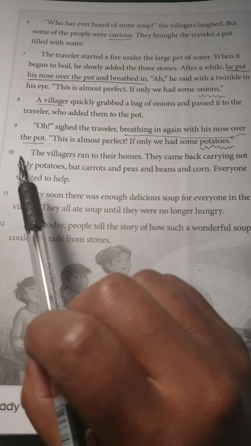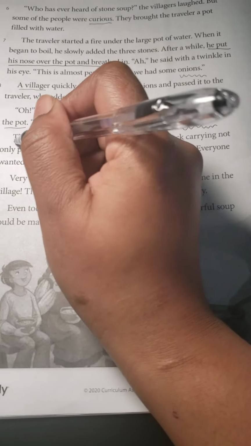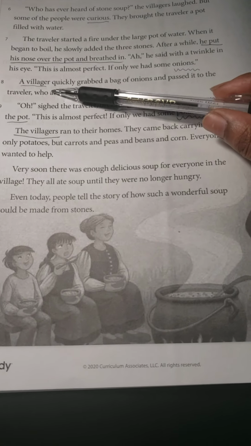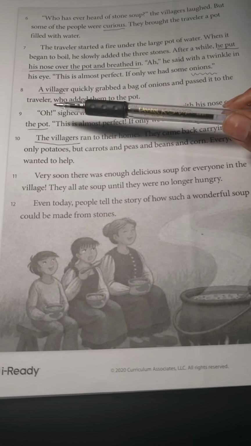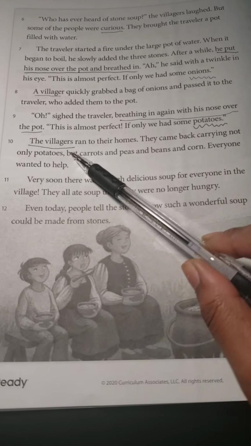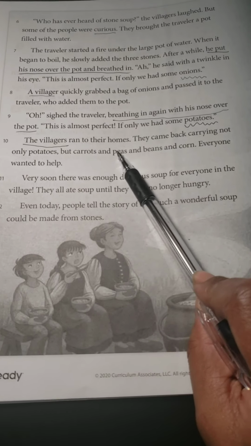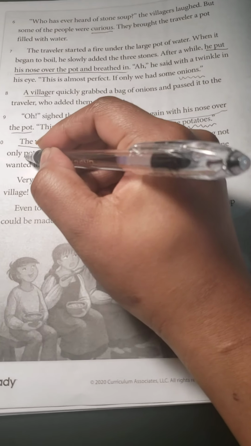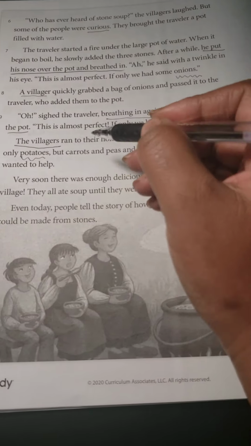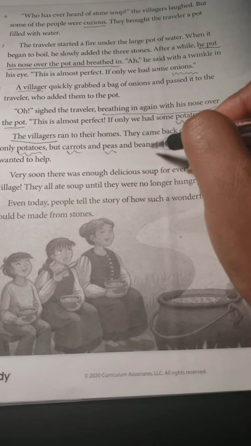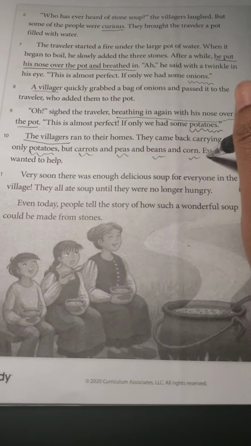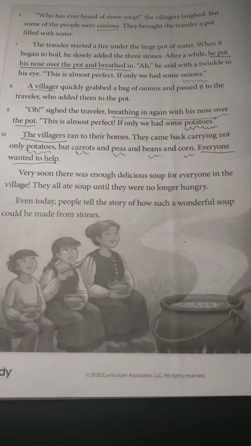Then look at what happens in paragraph 10, the villagers. So in paragraph 8, only one villager was willing to help him. But now, by the time we get here, several of the villagers ran to their homes. And then not only did they bring back the potatoes he asked for, but they also brought back carrots and peas and beans and corn, right? Soon everyone wanted to help.